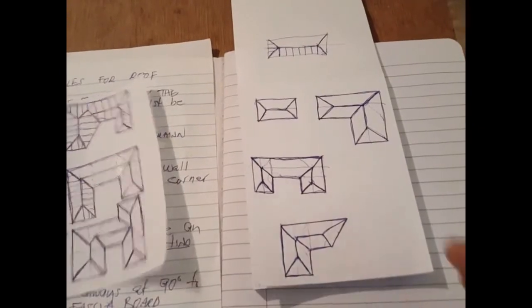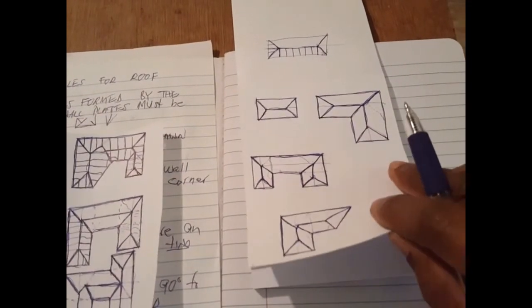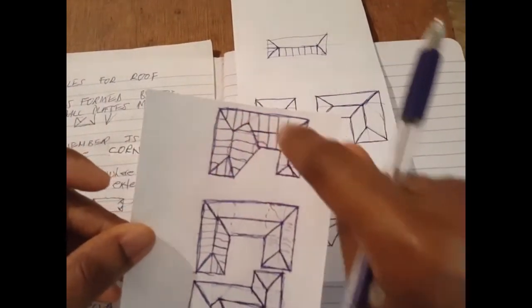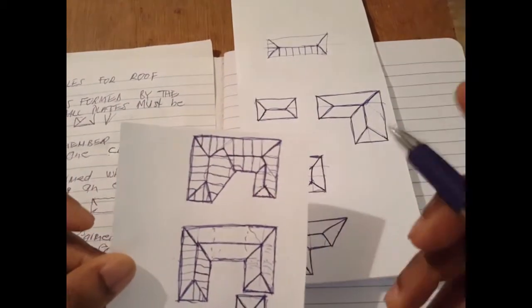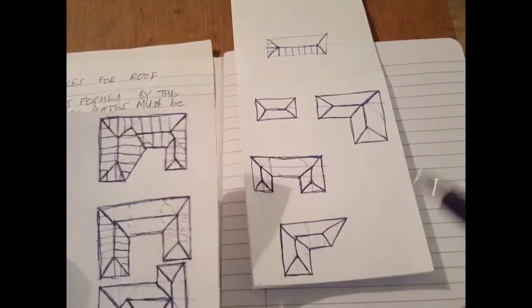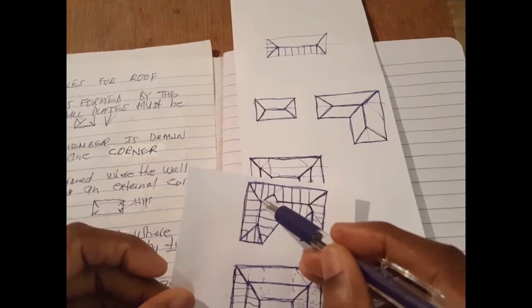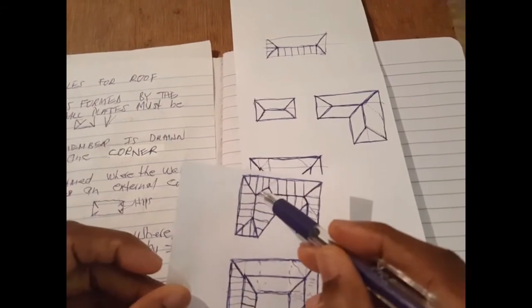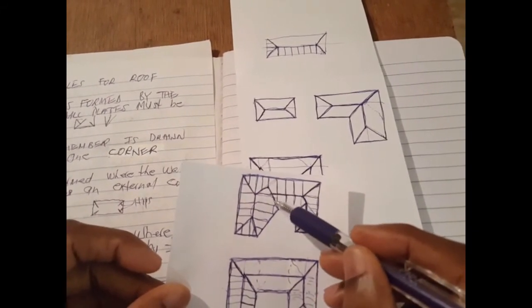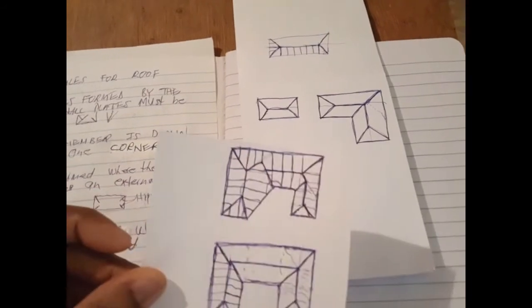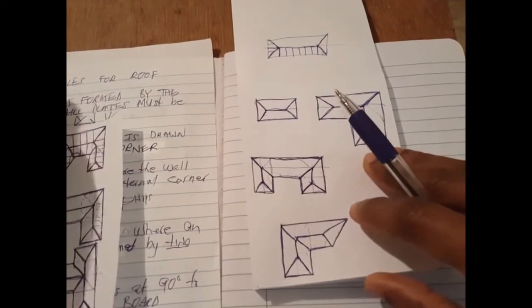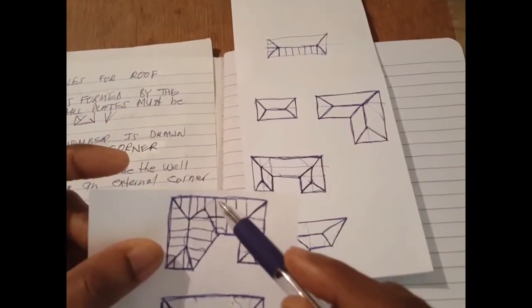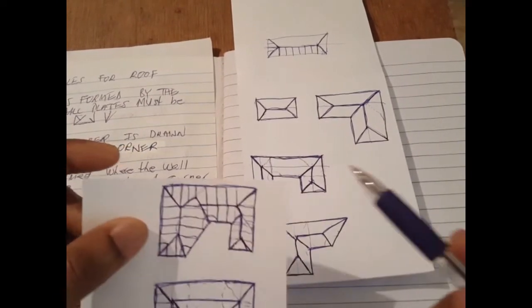Let us move on to another type of roof. Look at this one. Same principle applies. It's important to note that the excess here would have been the imaginary line here. We always cut off the excess. Anything that is not generated from a corner, that portion is removed.